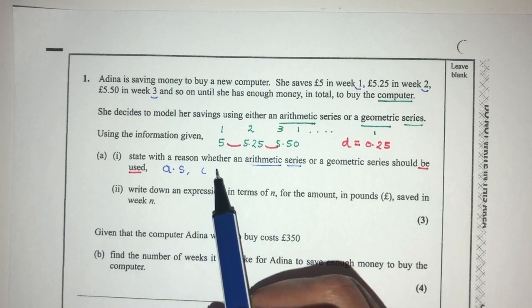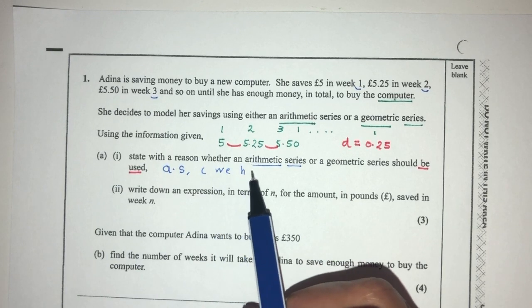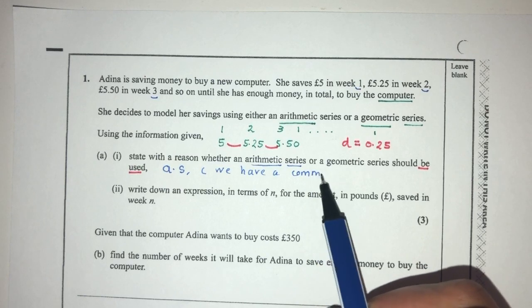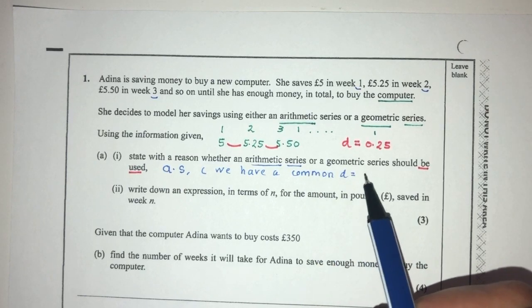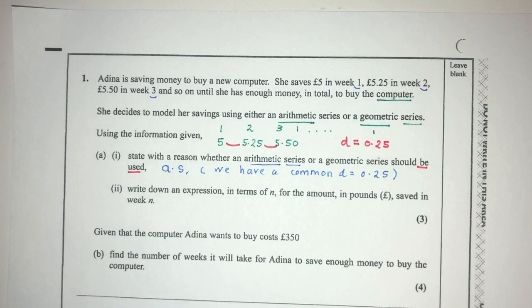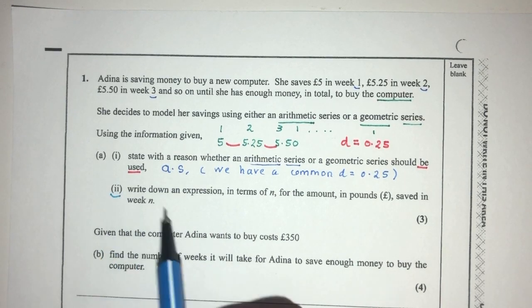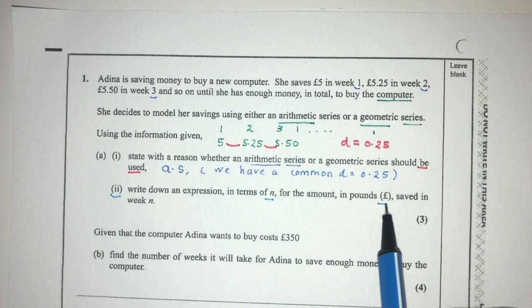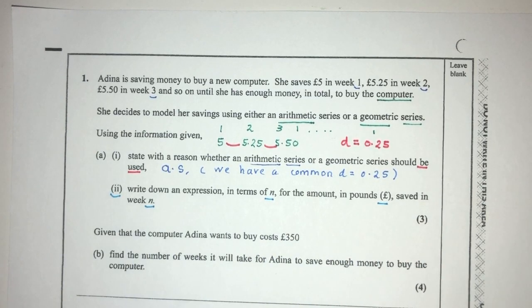And because we have a common difference, you can say that d is equal to 0.25, or you can say that every term is increasing by the same amount, which is 0.25 pounds for every week. So that is the reason behind why it should be an AS series. Now for part 2, we have to write down an expression in terms of n for the amount in pounds saved in week n. So pretty easy.